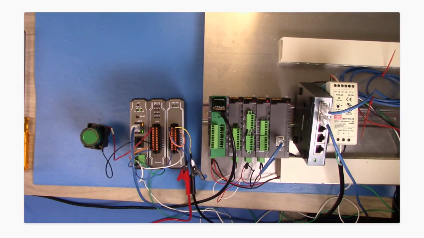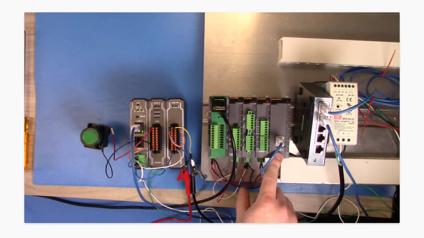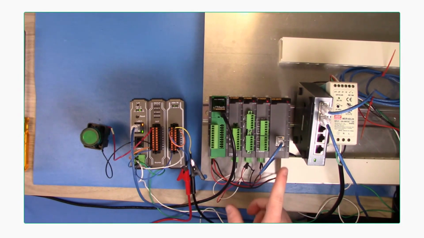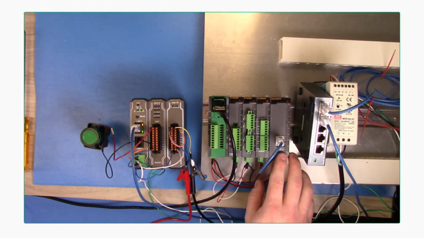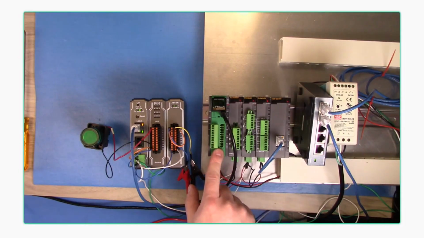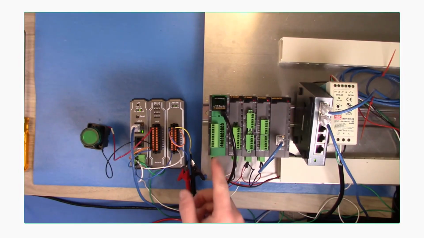What is very important here, and the most important part of this, is our MOD-SENT01 module, otherwise known as our Ethernet module. This is what is going to allow the main CPU and PLC here to actually act as a Modbus master over Ethernet using the Modbus protocol.